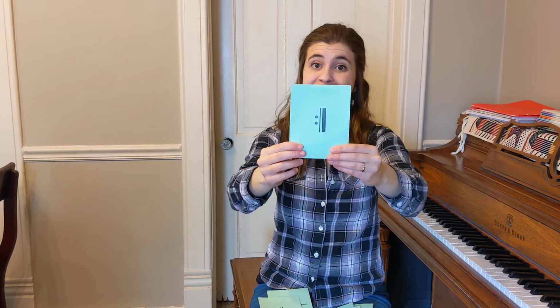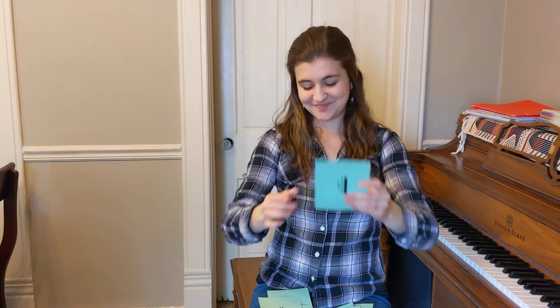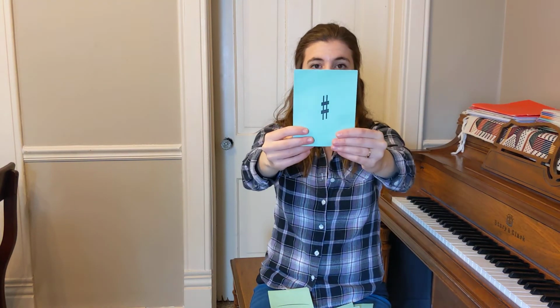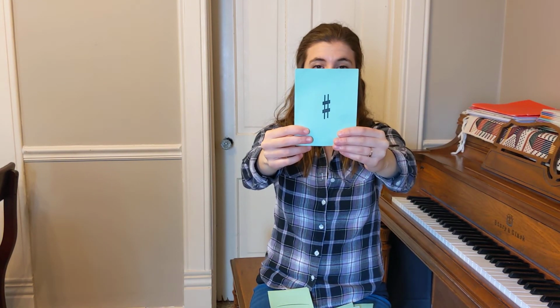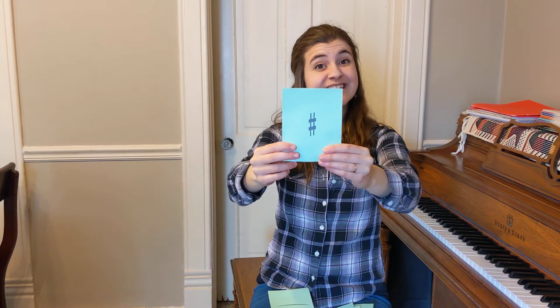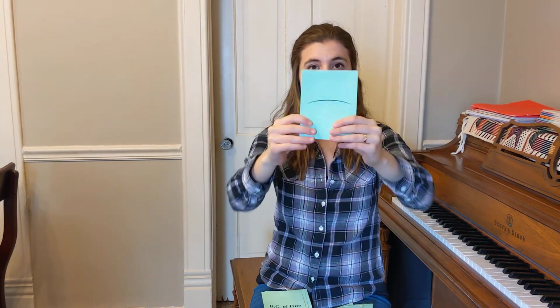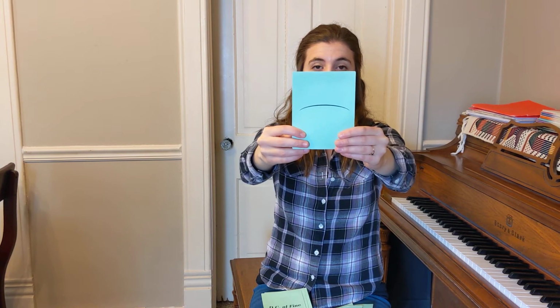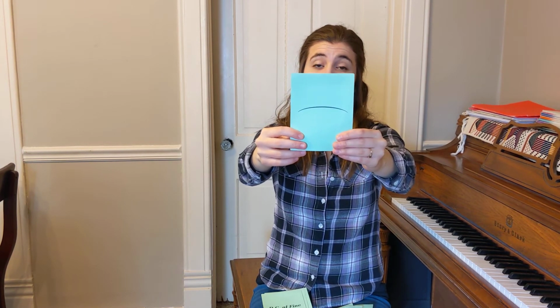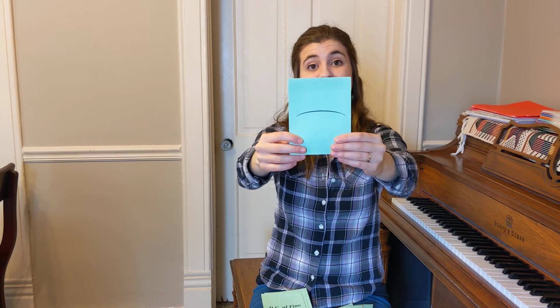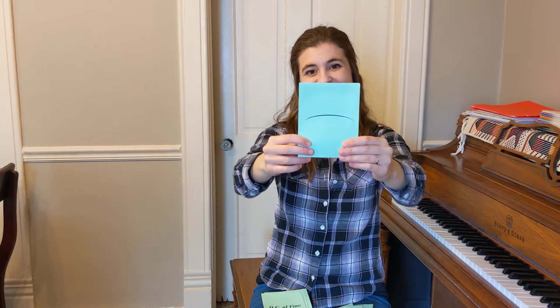Repeat sign, go back to the beginning and play it again. Sharp, raises the note up a half step. Slur, this means play legato, which means smooth and connected.